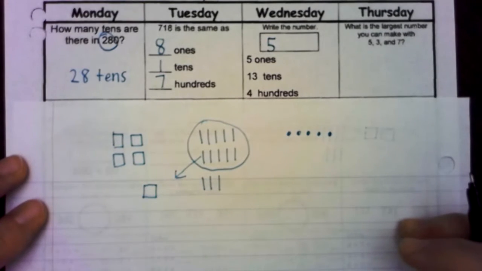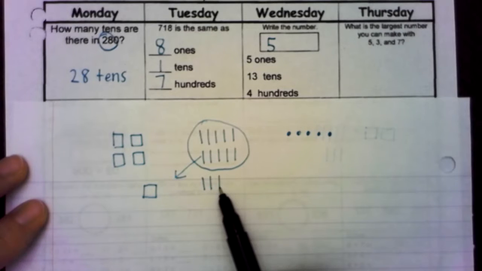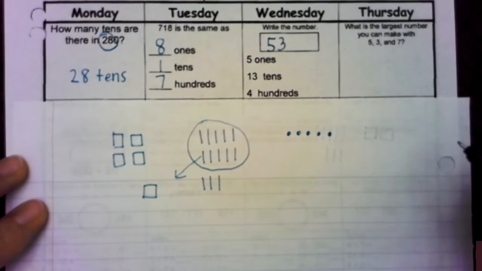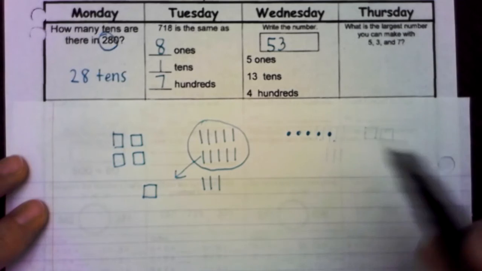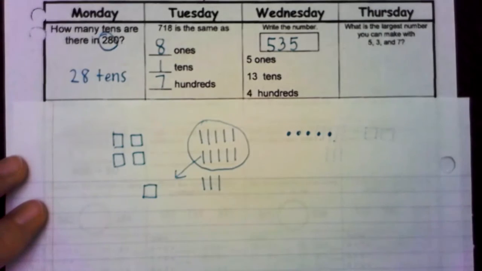Okay, let's see how many tens I have left that I did not exchange. And there's 3 of them left out of my circle that I did not exchange. And then I still have the same number of ones that didn't change. So I have 5 ones. So 5 ones, 13 tens, and 4 hundreds is the same thing as 535.